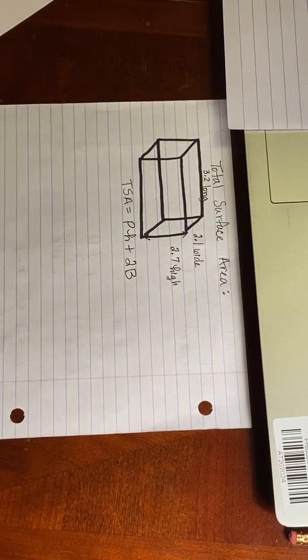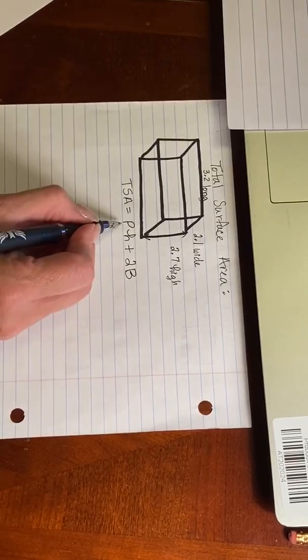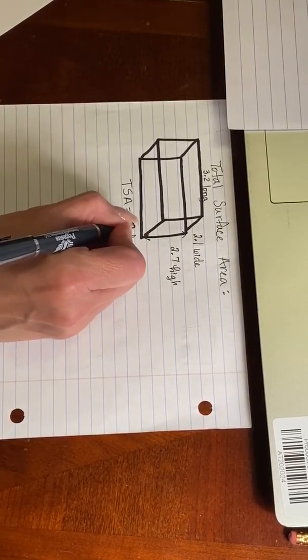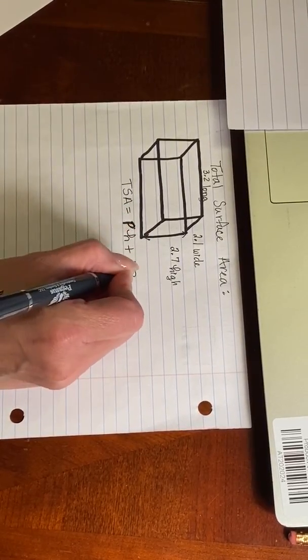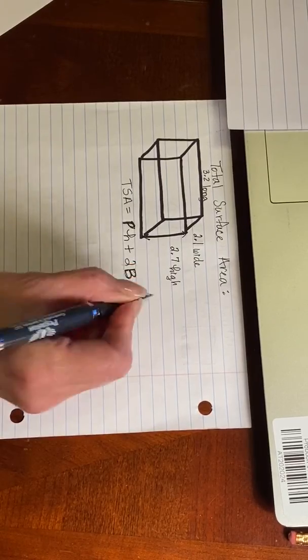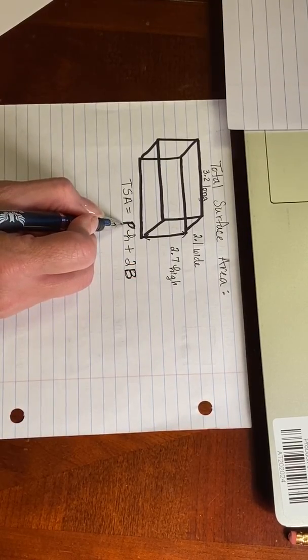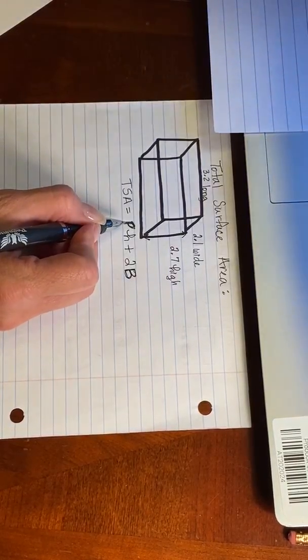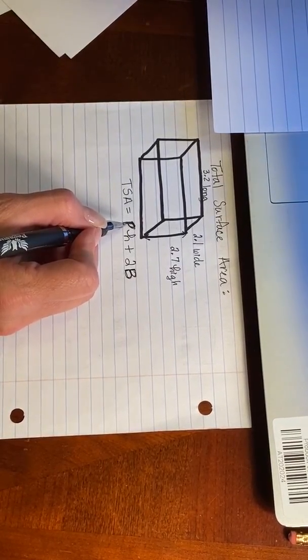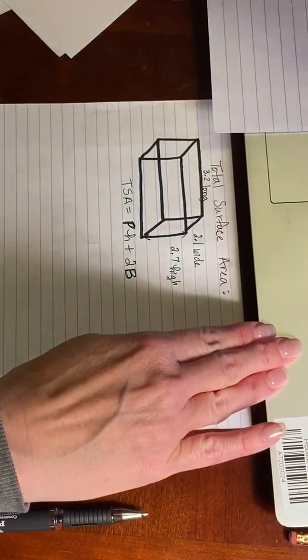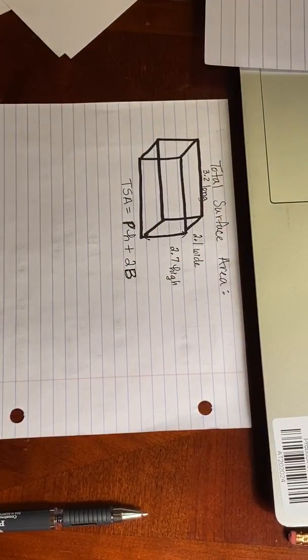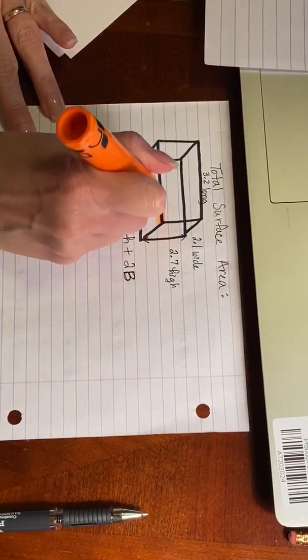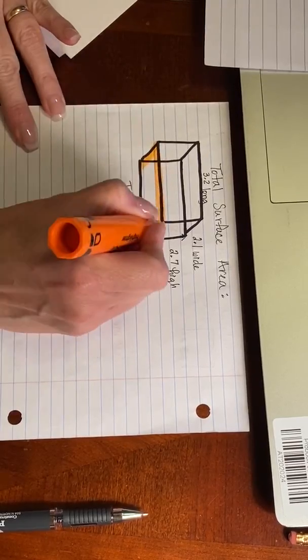Ph plus 2B. Well, now you might be a little confused. I got some P and a B. I know what my H is and I know what my number 2 is, but what does this P stand for? This P stands for perimeter of the base. So when I'm looking at perimeter of the base, I'm looking at these four sides right here. The perimeter of the base.